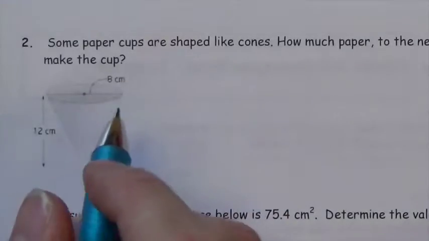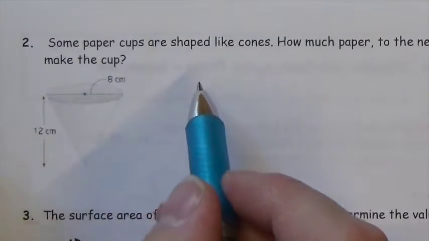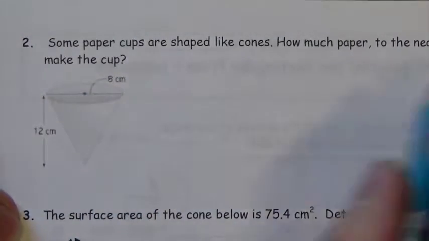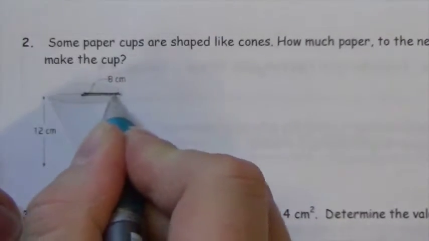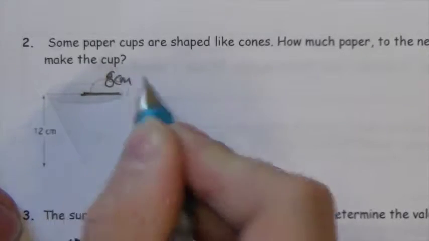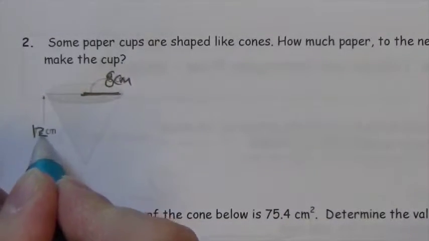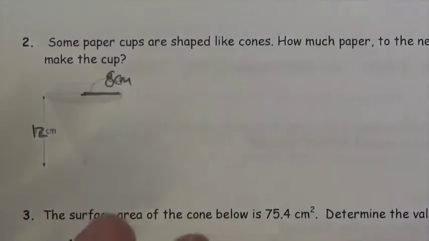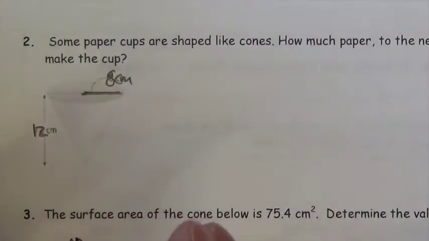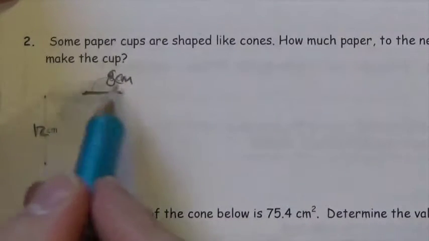Okay, so this question says that some paper cups are shaped like cones. How much paper, to the nearest square centimeter, is needed to make the cup? And again, if you can't see it here, this is telling us that the radius is 8 centimeters and that the depth is 12. Now, this is an interesting question because in order to make the cone, I actually don't need that circle at the top here.